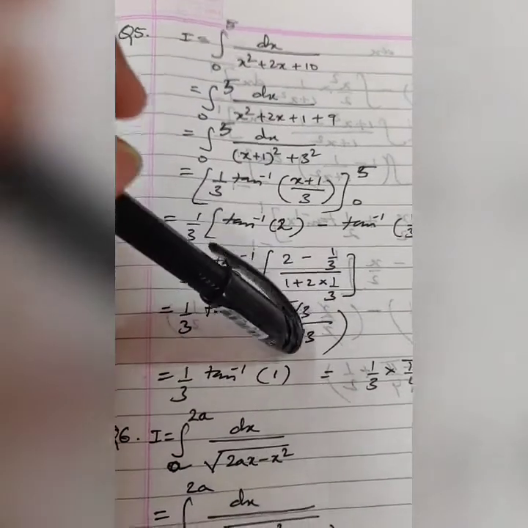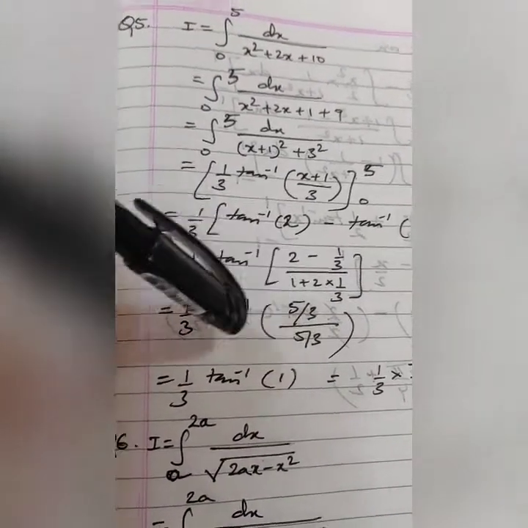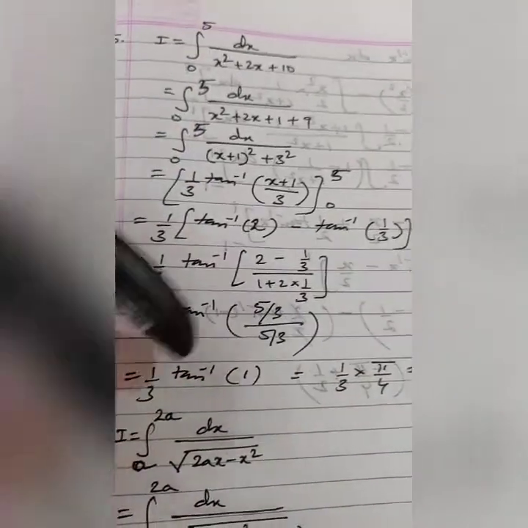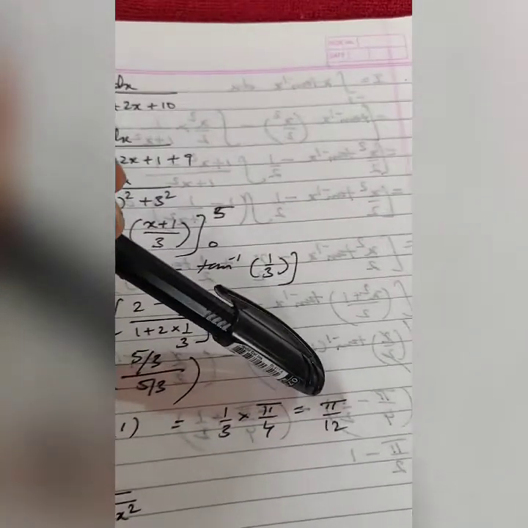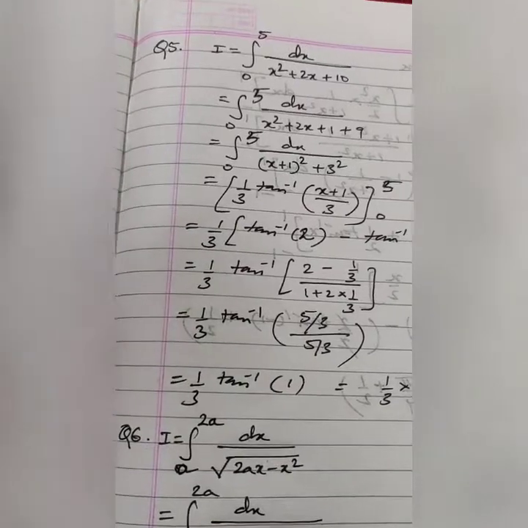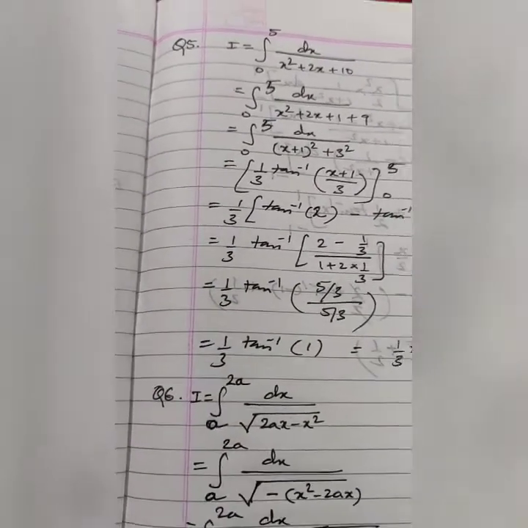So you get tan inverse of 5 by 3 upon 5 by 3, which means this cancels. You get tan inverse of 1. What is tan inverse of 1? It's pi by 4. And there's a 1 by 3 outside which multiplies with pi by 4. And you get the answer is pi by 12. This is a very important sum. Okay, let's come to question number 6 now.